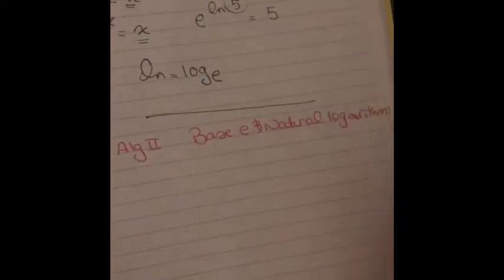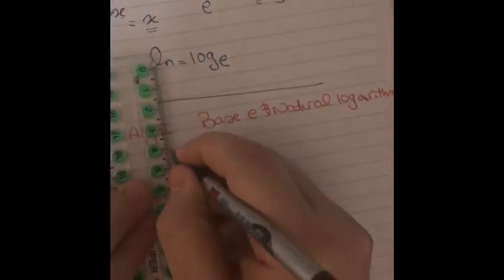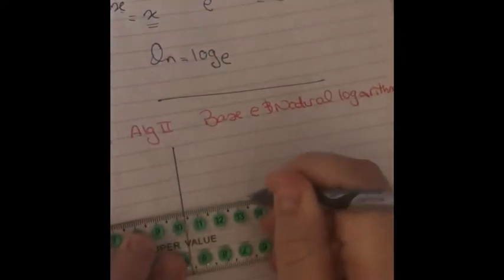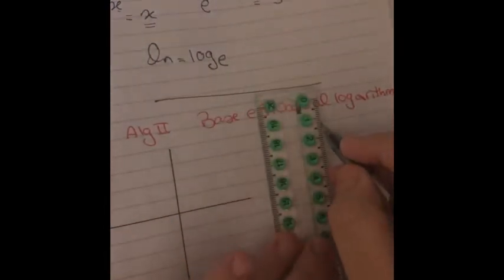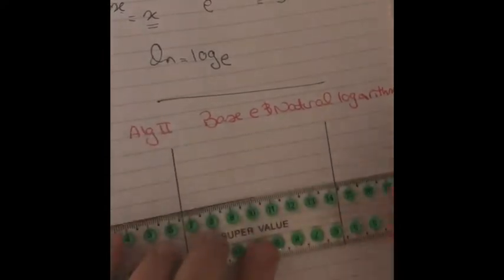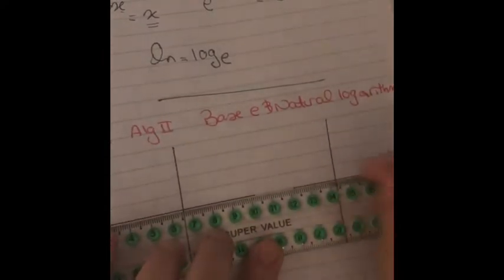And here I will quickly tell you the graphs of ln. How does the graph look like? I'm expecting ln to be a logarithmic growth, right? Why logarithmic growth? Because e is 2.7, so it's more than 1.